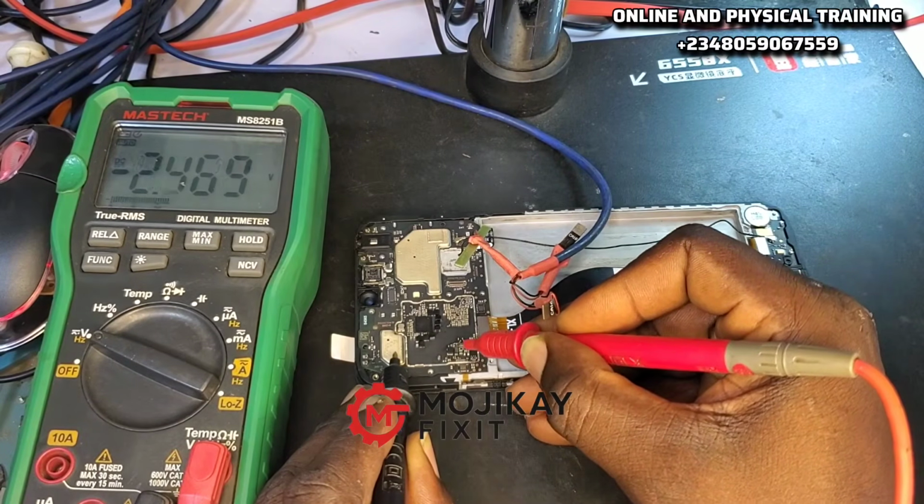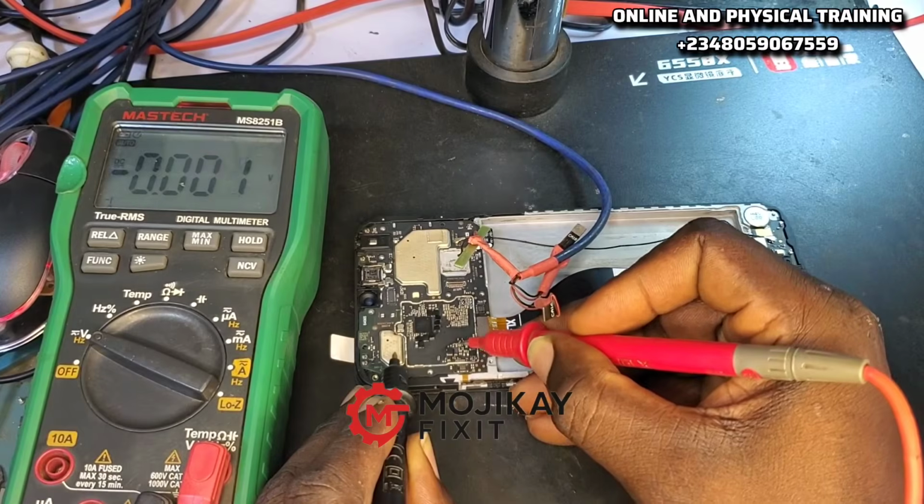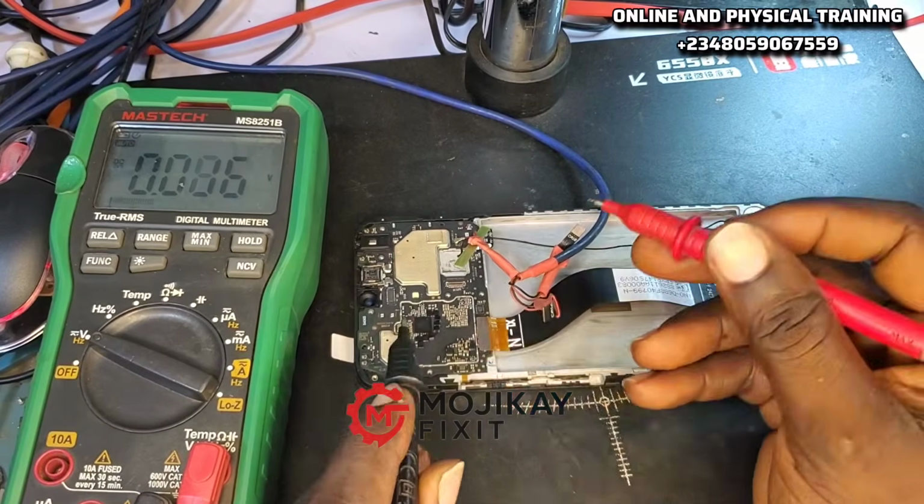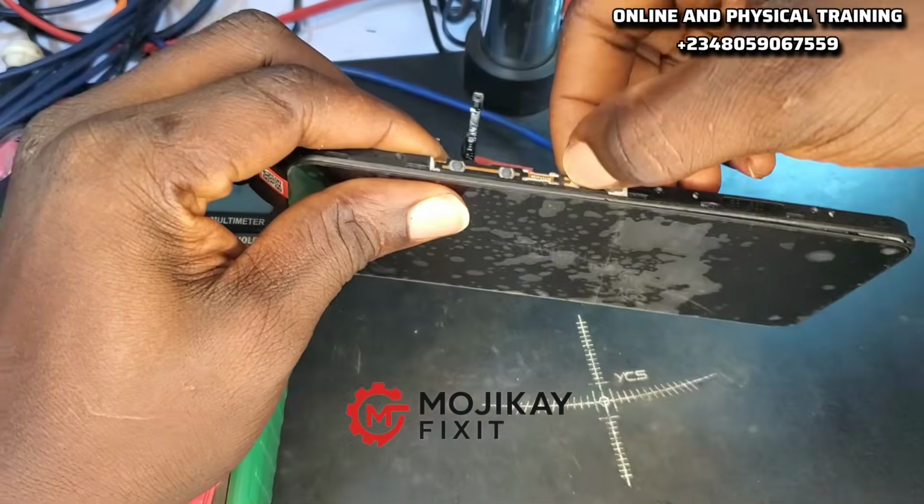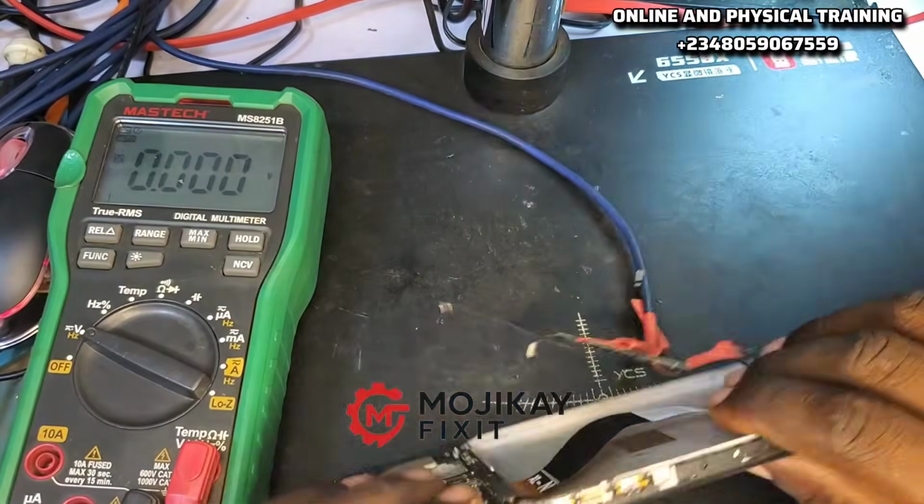Taking voltage mode, and they are producing voltages around the display IC, but still the picture is not showing.